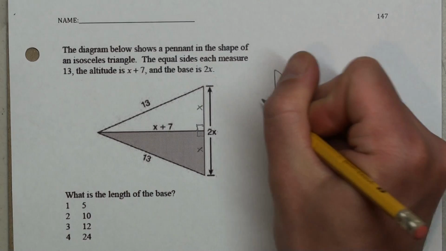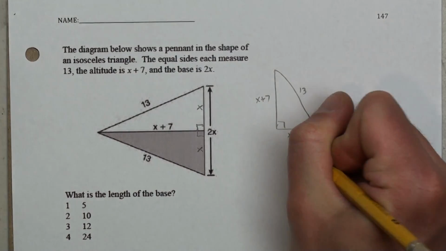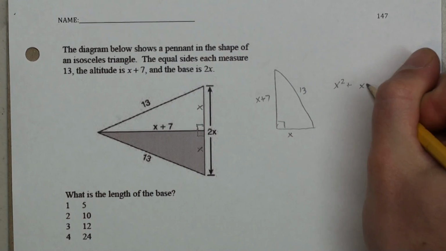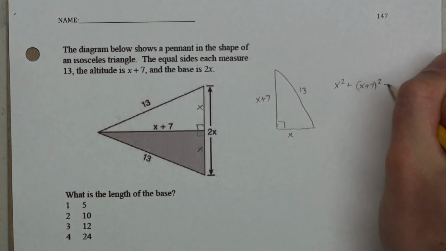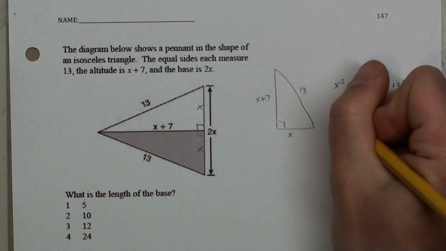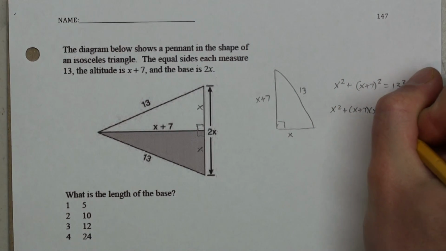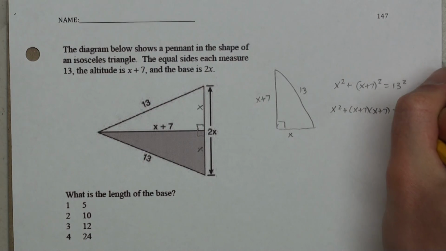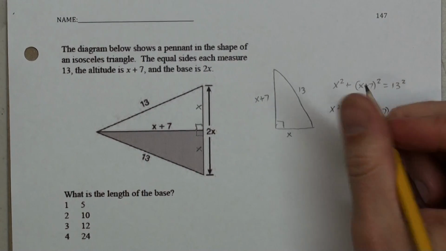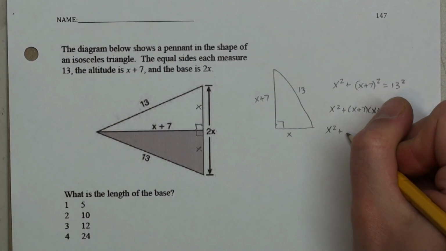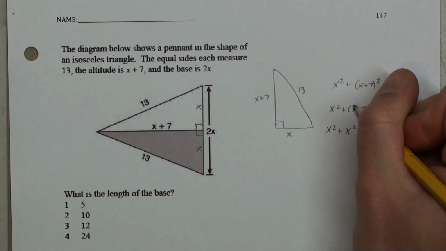We have 13, we have x plus 7, and we have x. Let's solve that. X squared plus x plus 7 squared equals 13 squared. X squared plus x plus 7 times x plus 7 equals 169. X squared plus, we're doing FOIL now, right?